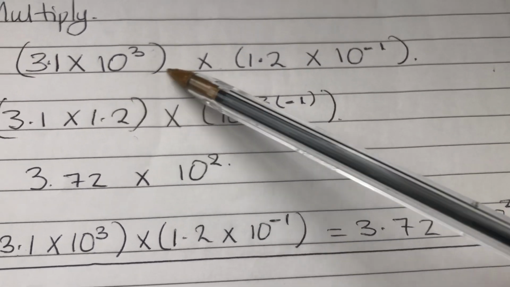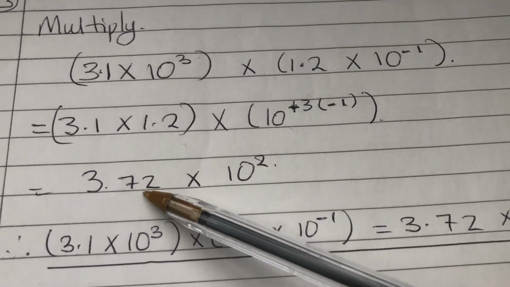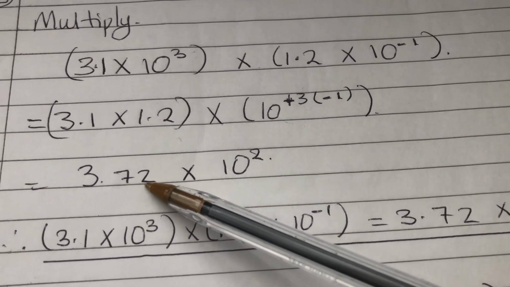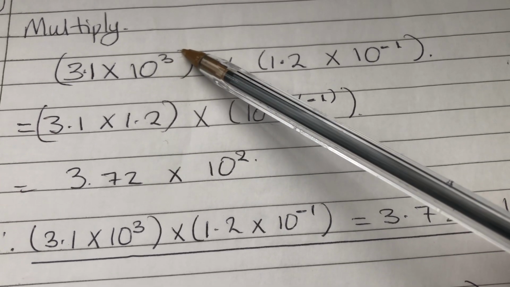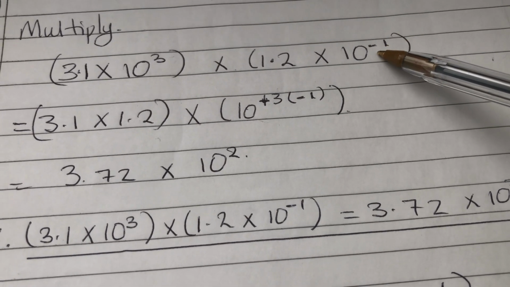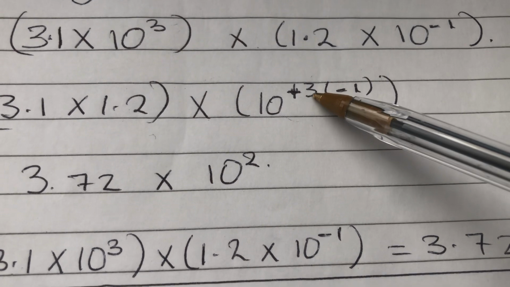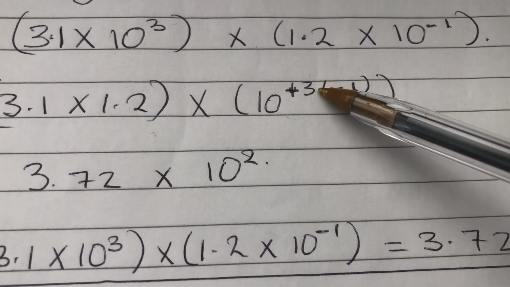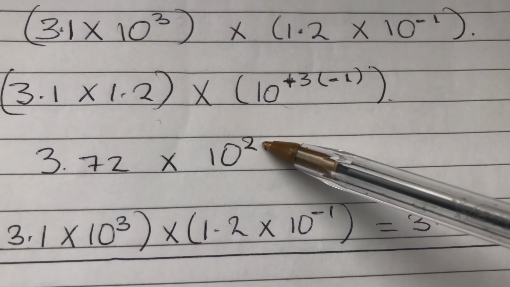Now 3.1 times 1.2 will give us 3.72, okay? 10 to the power 3, add minus 1, this is how it looks: 10 to the plus 3 minus 1, which is 10 to the power 2.